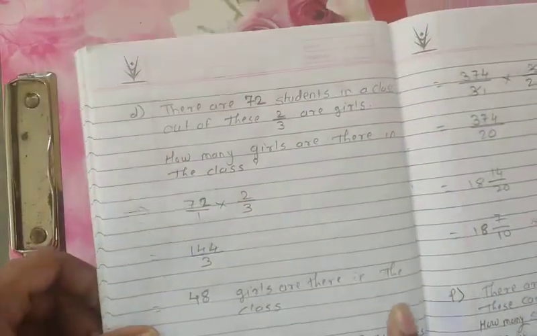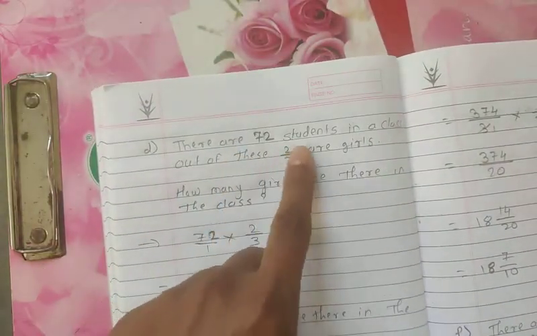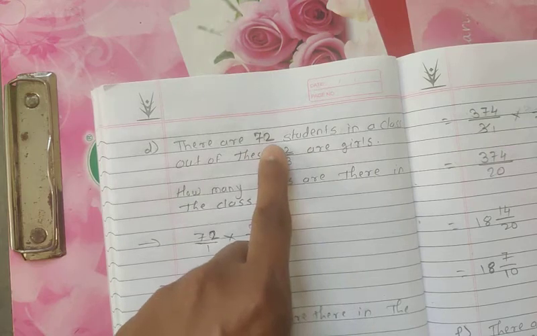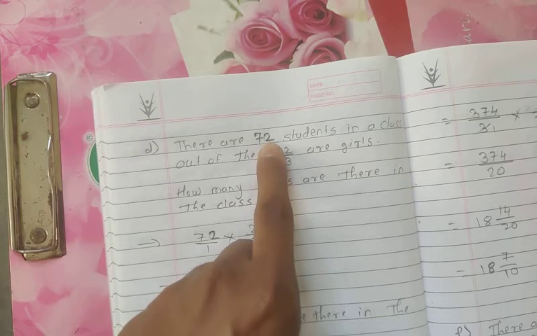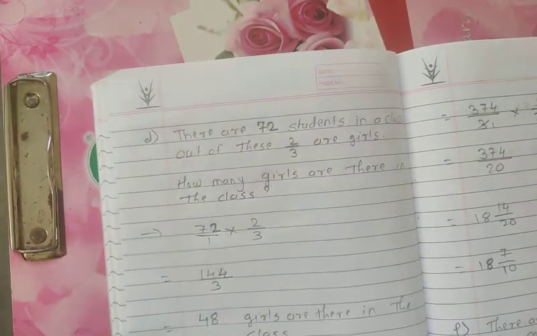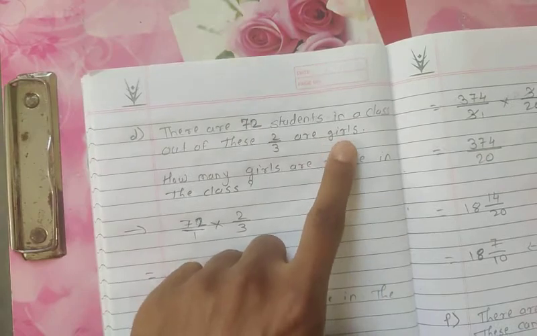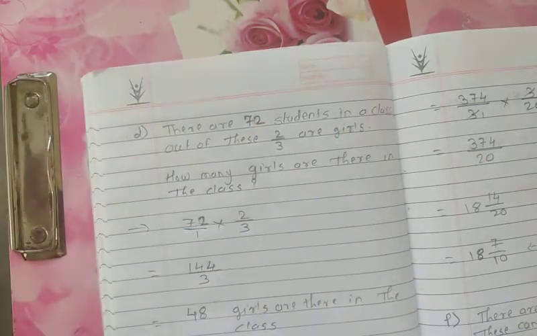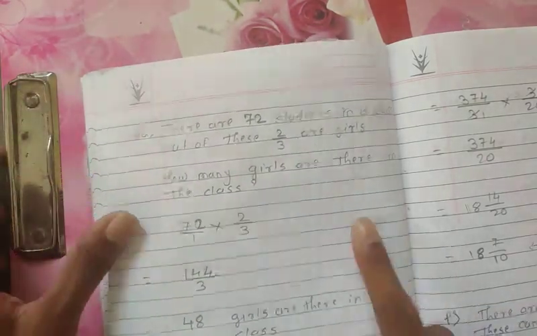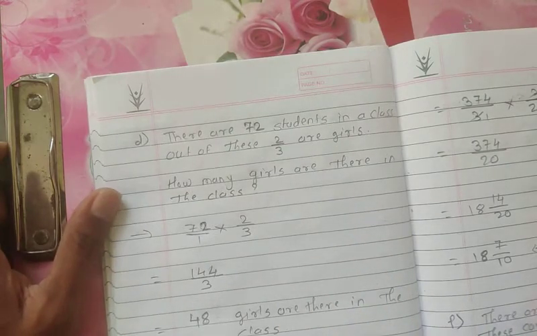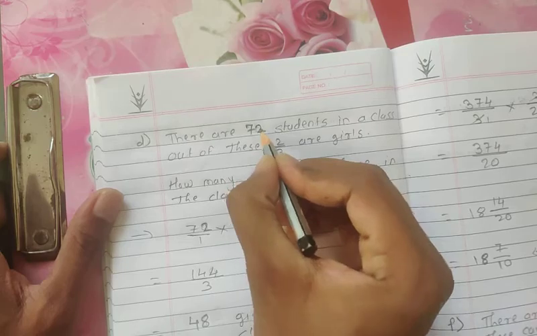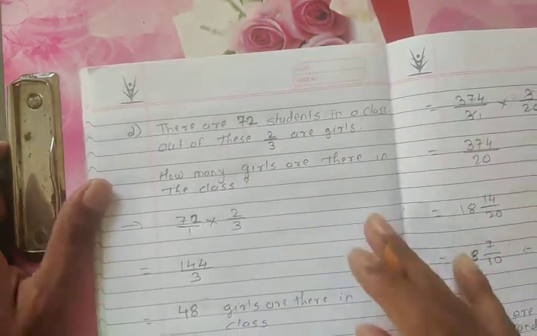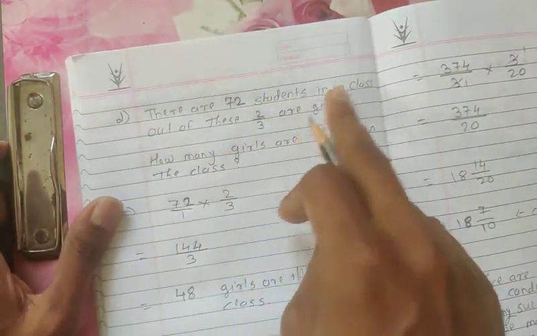The next one, question number D. There are 72 students. In textbook they have given 70. So I have done a change here. I have written instead of 70 I have taken here 72. Right? So answer will come in the fraction, but we have to find the number of girls. So you might get confused, sir, how half girls will come in the class. So instead of that confusion I have taken here 72 instead of 70.